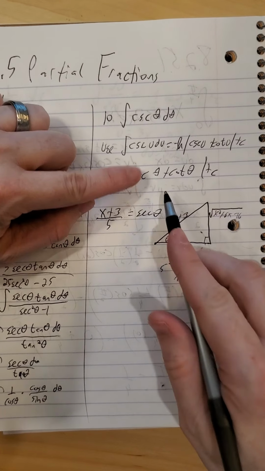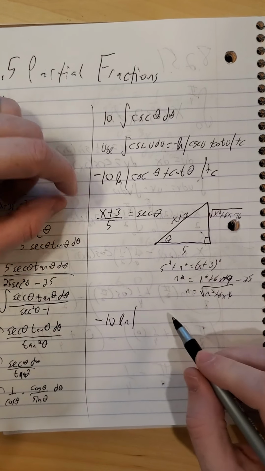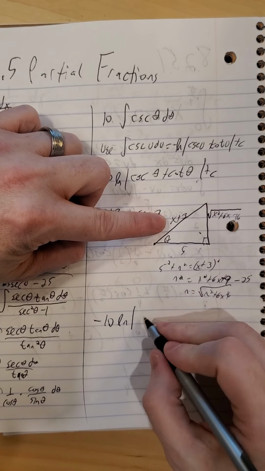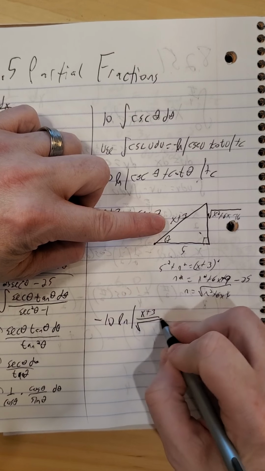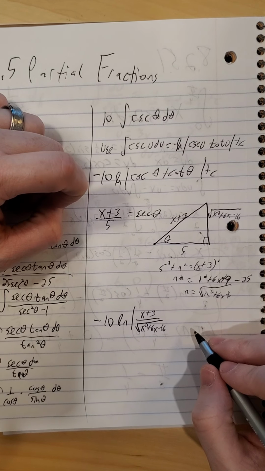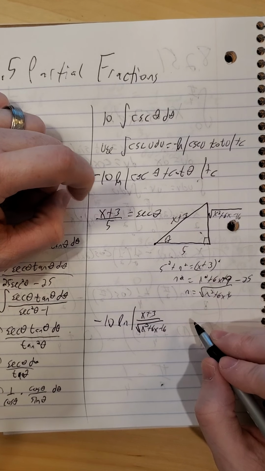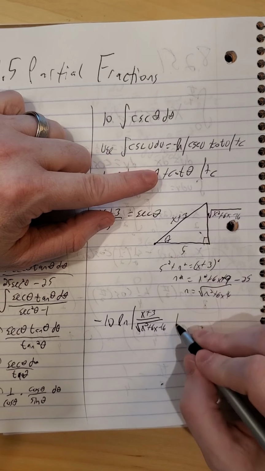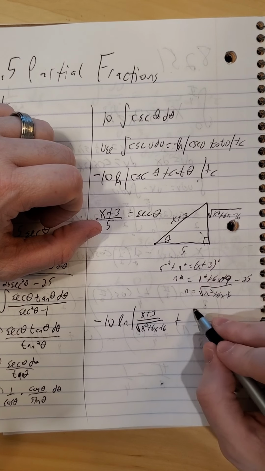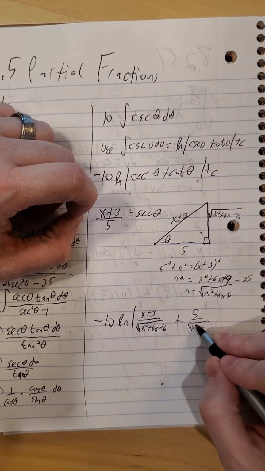And then we can decode our cosecants and cotangents. So cosecant is reciprocal of sine. Sine is opposite over hypotenuse. So other way around for that guy. And then our friend the cotangent, reciprocal of the tangent. So instead of opposite over adjacent, it's adjacent over the opposite.